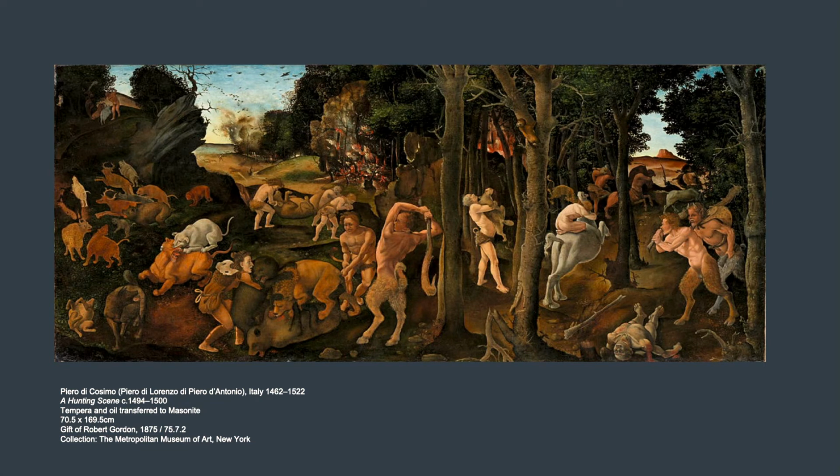A forest full of satyrs, so half man, half goat, and there's a centaur in the background, half man, half horse, and various animals all engaged in acts of violence and aggression as they flee a fire that is engulfing the background forest. So it's almost 15th century eco-criticism. We can think about links for ourselves, thinking about bushfires and what happens then. So this is a thematic that's alive for our friend Piero di Cosimo.